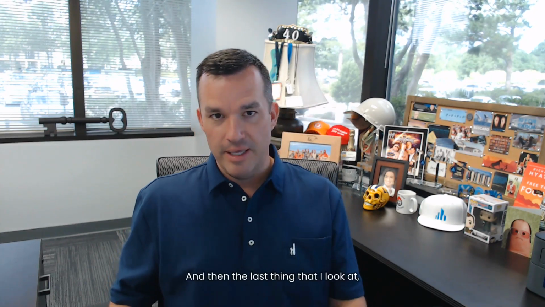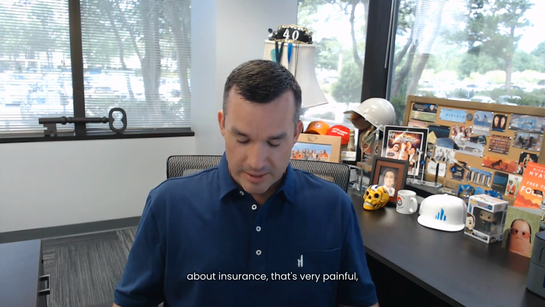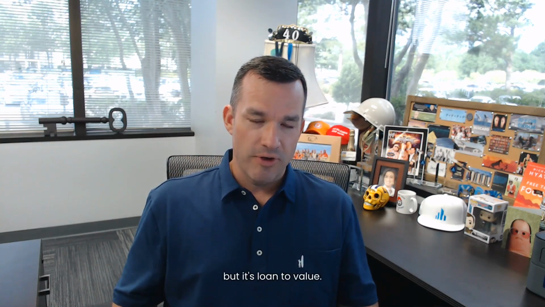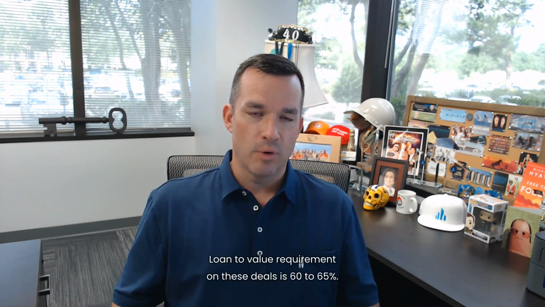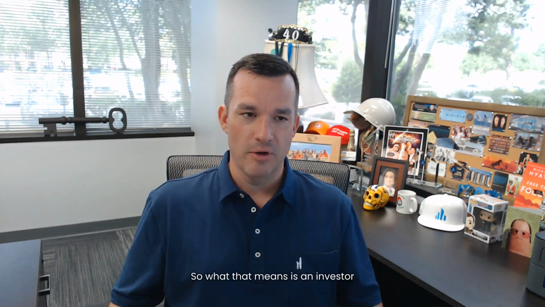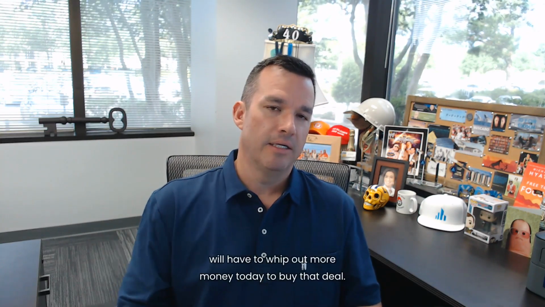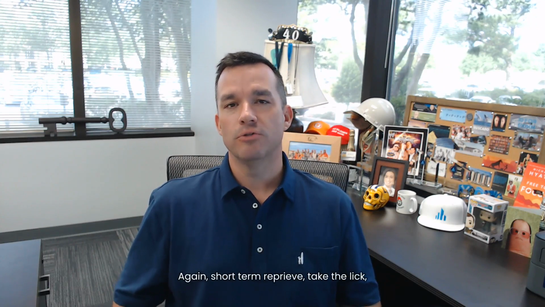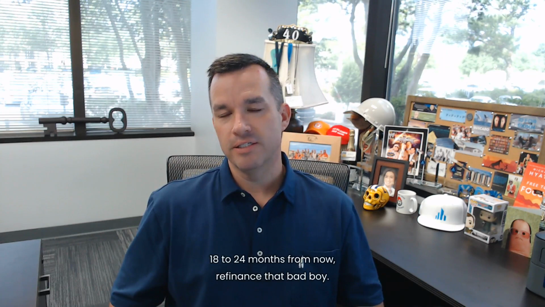And then the last thing that I look at, it's not insurance costs. I know a lot of you are moaning and groaning about insurance. That's very painful, but it's loan to value. So I've got 3 commitment letters in the last 2 weeks. The loan to value requirement on these deals is 60 to 65%. And in years past, loan to value requirements were 70% to 80%. So what that means is an investor will have to whip out more money today to buy that deal. Again, short-term reprieve, take the lick, 18, 24 months from now, refinance that bad boy.